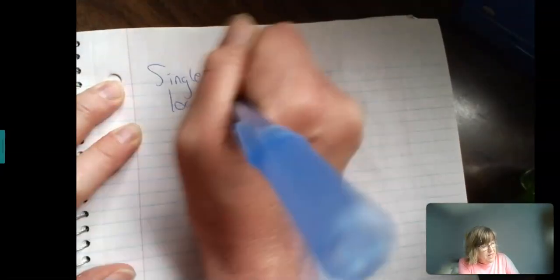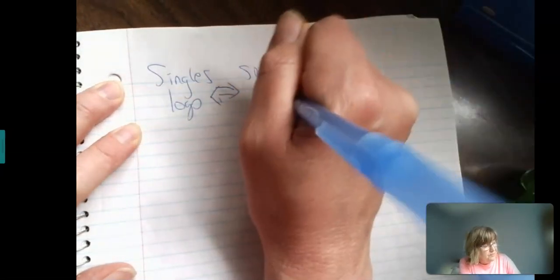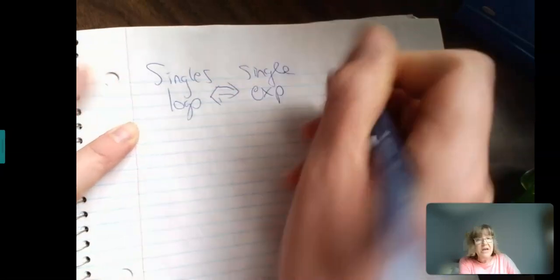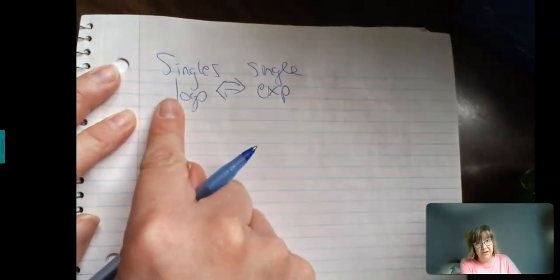I think of these as single logs are inverses with single exponentials. Okay, so if I have a single log, I go to a single exponential. If I have a single exponential, I go to a single log.